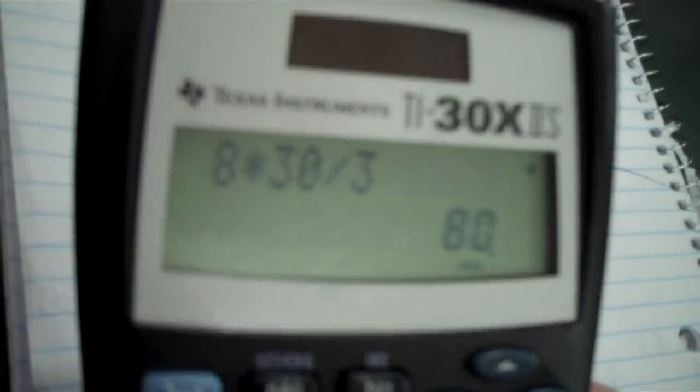Alright, next one, we got 3 out of 8 equals 30/x. What value for x is going to make that true? Well, 3 times 10 is 30. What's 8 times 10? You could use that way of thinking, or you can just cross multiply and divide. So 8 times 30 divided by 3, and that's 80.